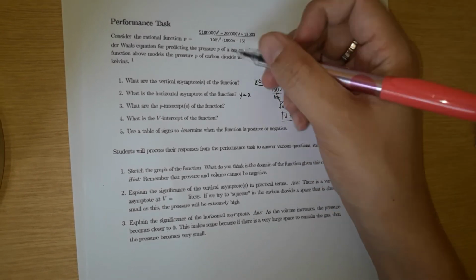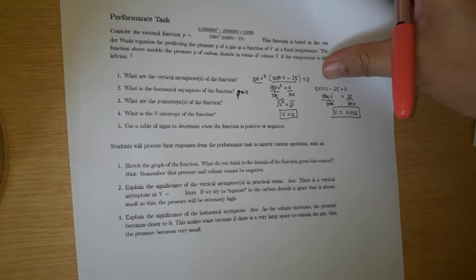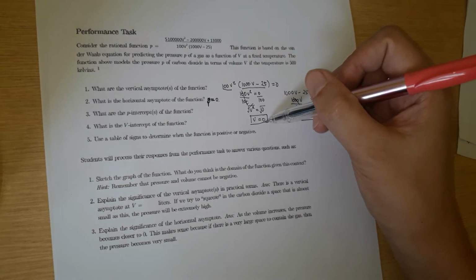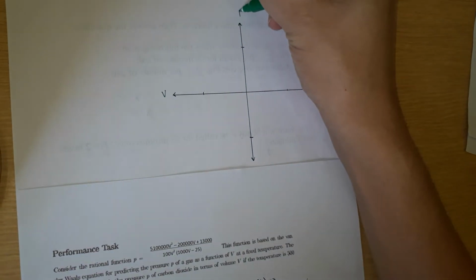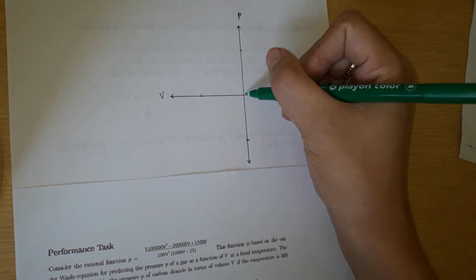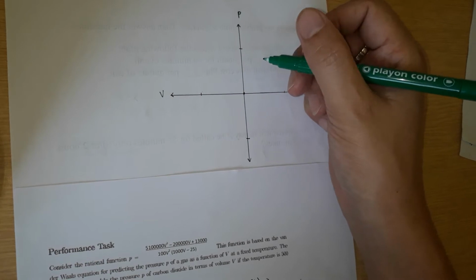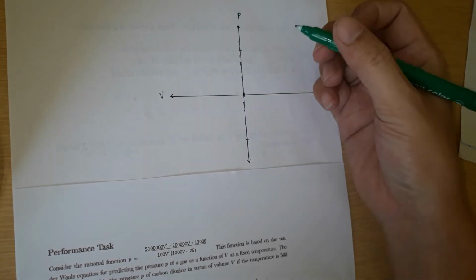Or, because we did not use y here, that's P is equal to 0, where P means the pressure. So in this one, we need to graph this. So this is the Cartesian plane. Our first vertical asymptote is v equal to 0, and the second one is v equal to 0.025. So if we're going to graph that here, this is v, this is P. The y-axis is for P, and the x-axis is for the volume. So the first vertical asymptote is v equal to 0. Here it is, the first vertical asymptote. Next is 0.025.